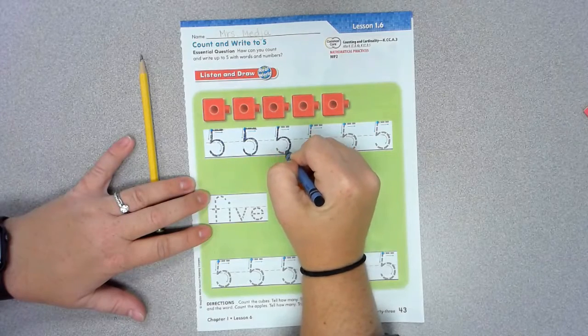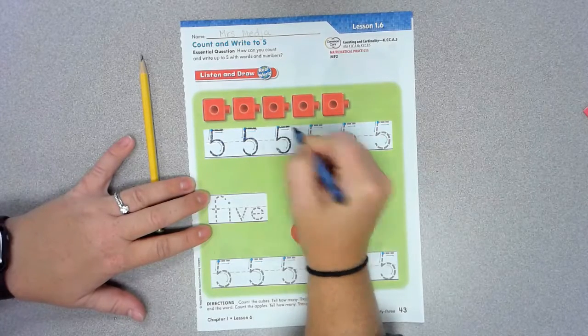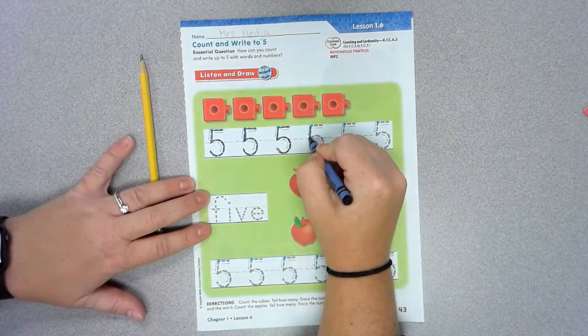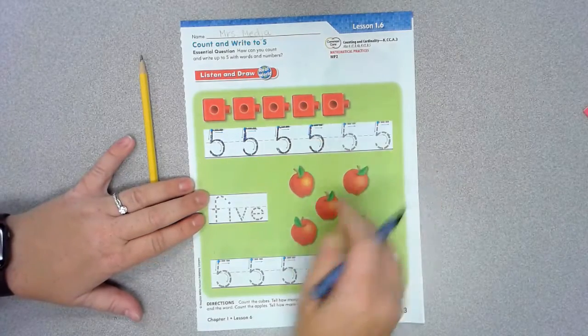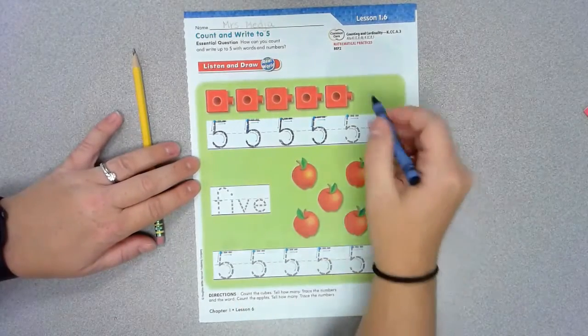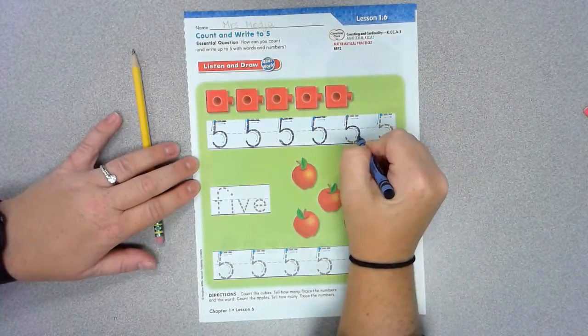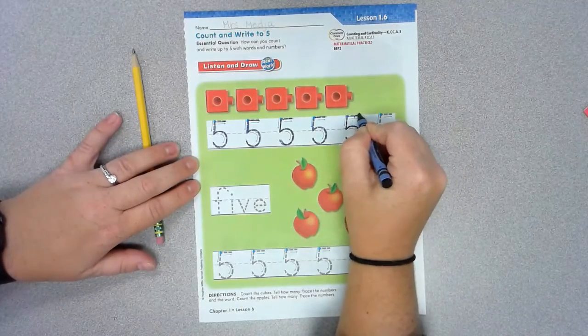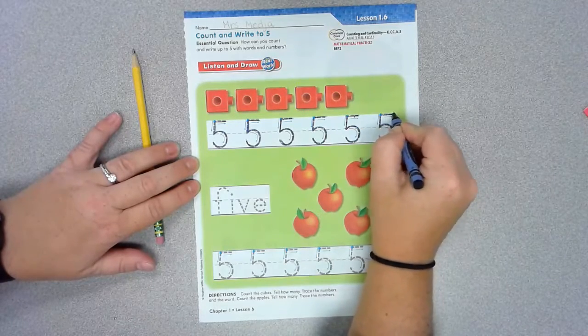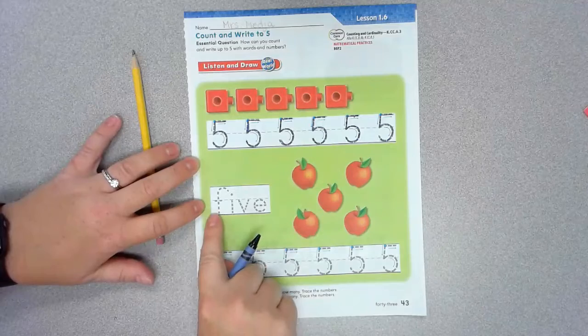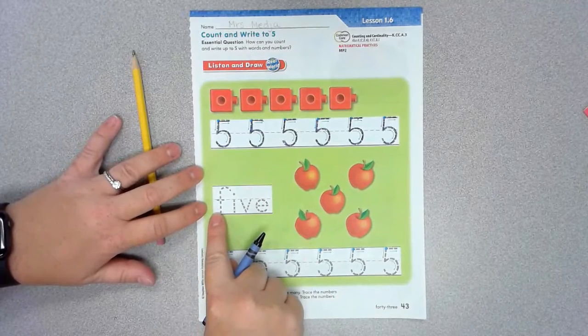Short neck, belly fat, Mr. 5 wears a hat.